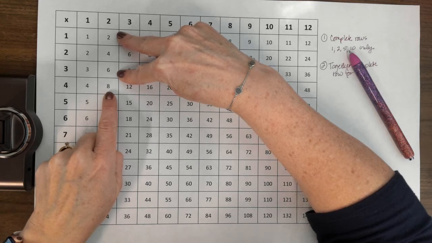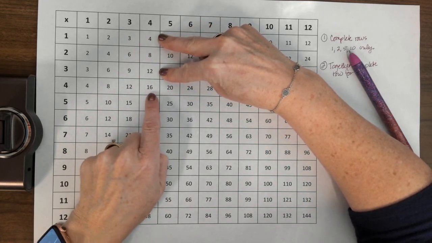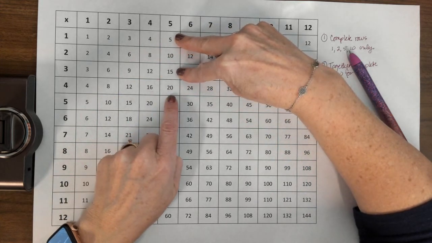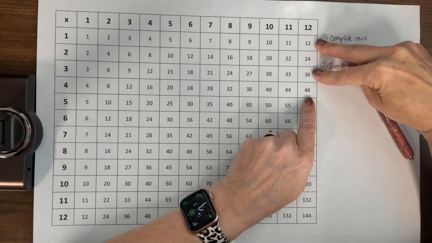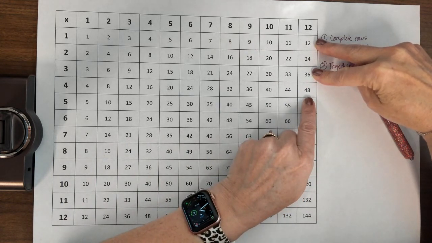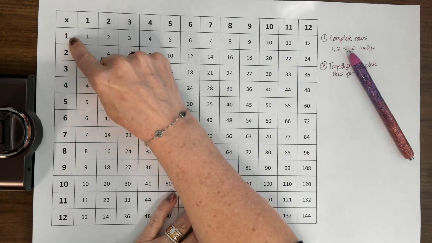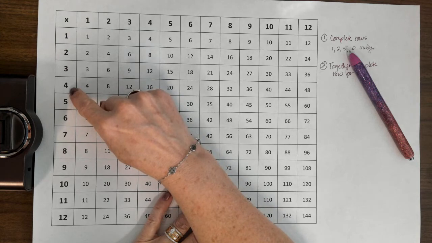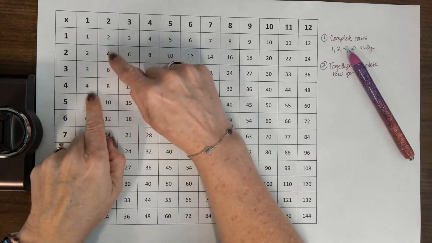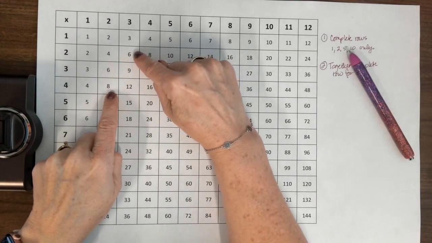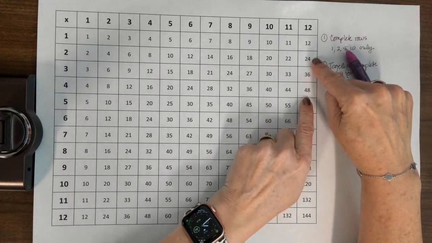6 plus 2 is 8. 9 plus 3 is 12. 4 plus 12 is 16. 15 plus 5 is 20. It works all the way down here to 36 plus 12 more is 48, because 3 sets of something plus 1 more set of something is 4 sets of it. It also works to double your 2s. 2 doubled is 4. 4 doubled is 8. 6 doubled is 12. All the way down, 24 doubled is 48.